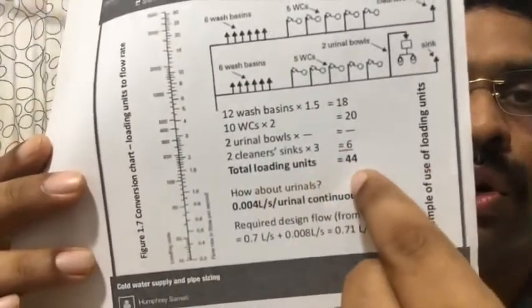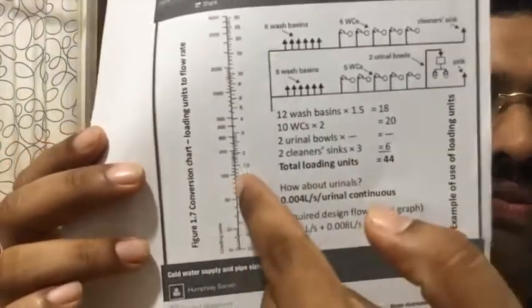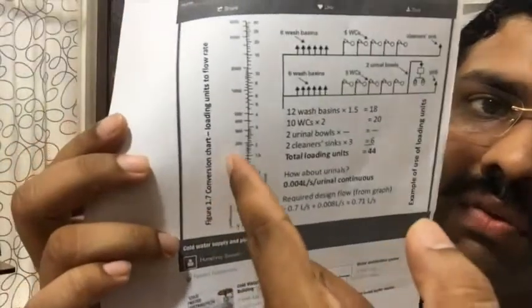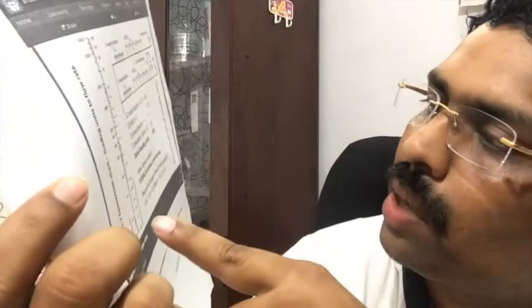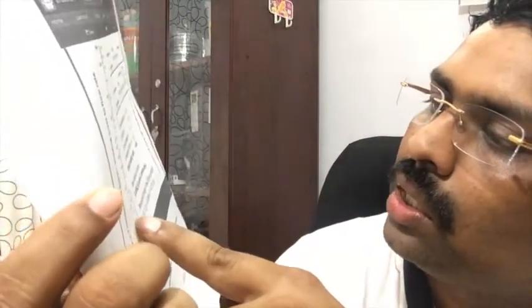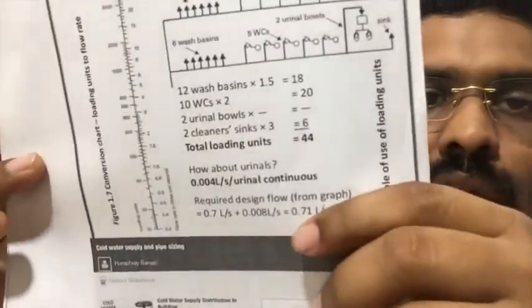Then this 44 we need to take to this graph. The loading unit you can find on this side of the graph. 44, where does it come to on the liter per second? Like 44, I am getting around 0.7. 0.7 liter per second water requirement, you can find it over there. So this is the way we need to find out the water requirement for the building.